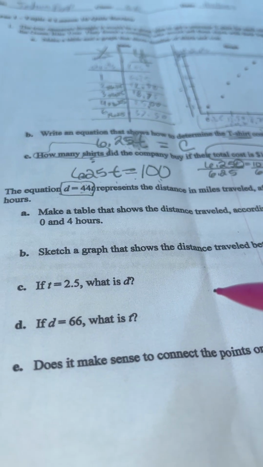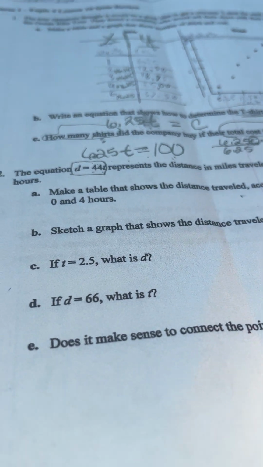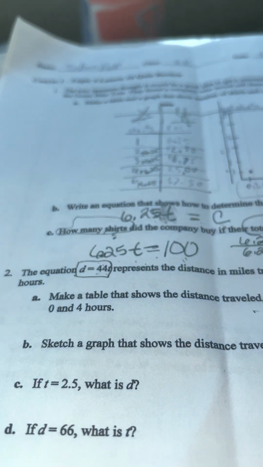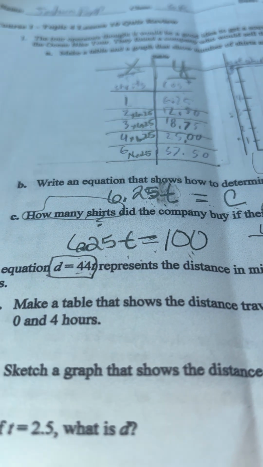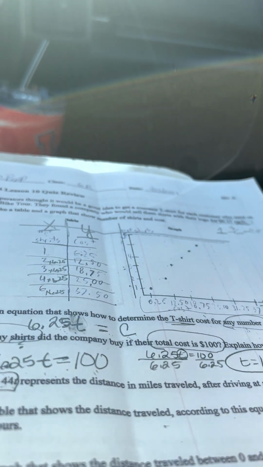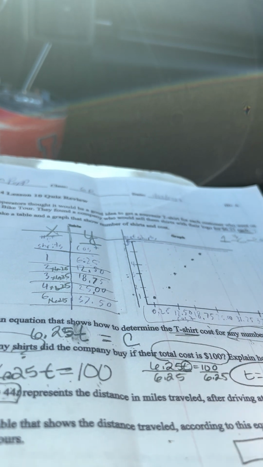Okay, make a table that shows the distance traveled according to this equation for every half an hour between 0 and 4 hours, right? So that's going to look like, let's go long ways with it because we don't have a lot of room, right?